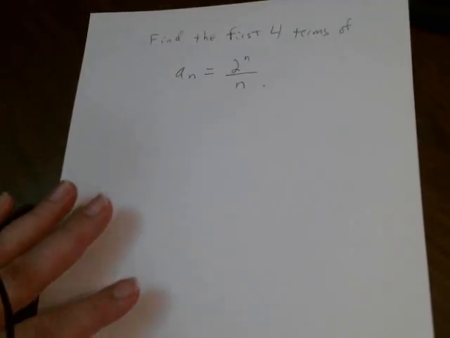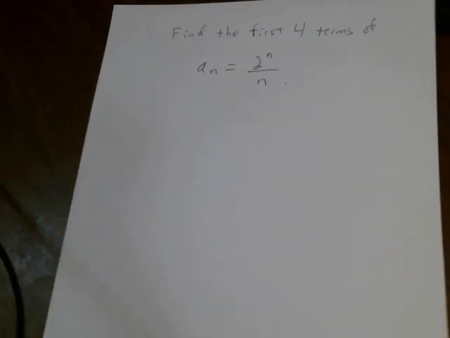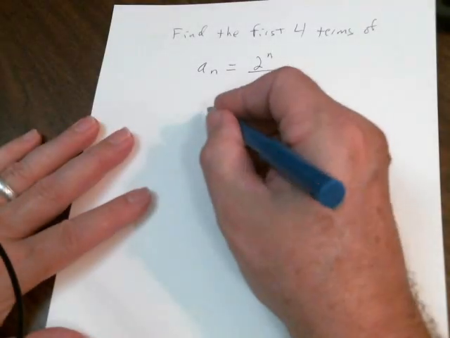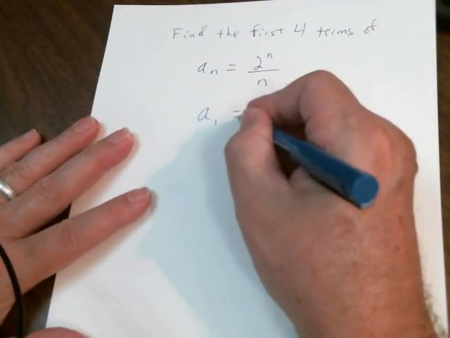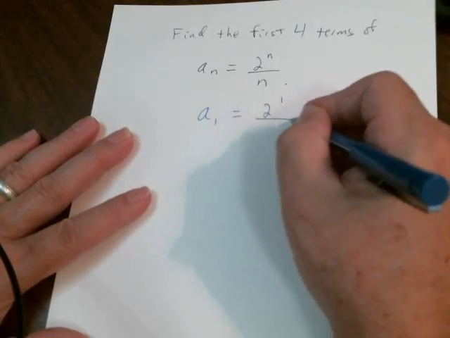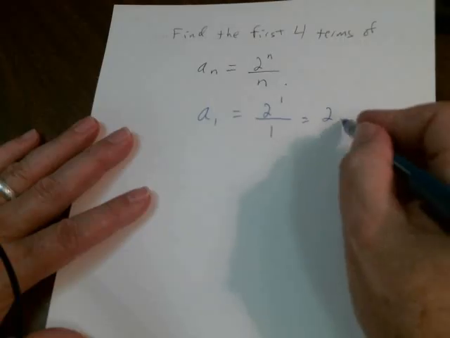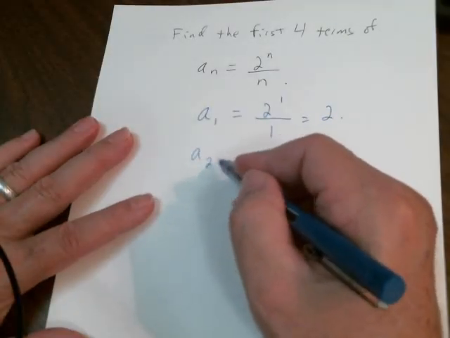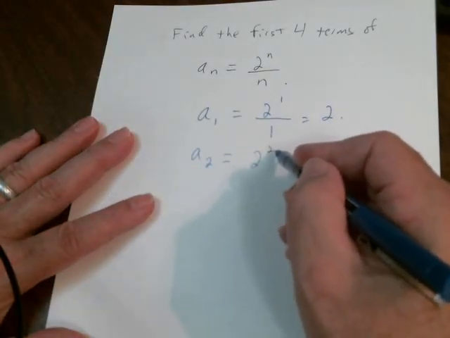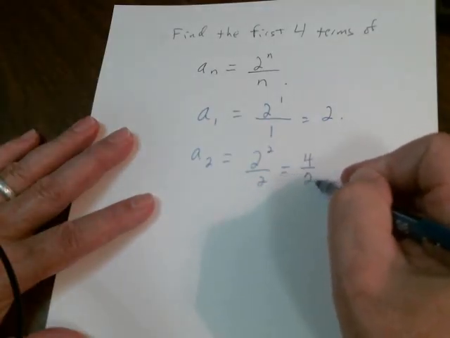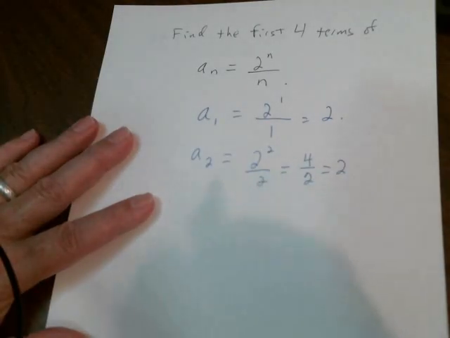Okay. First four terms of a sub n equals 2 to the nth power divided by n. A sub 1, 2 to the first power over 1. That should simplify to 2. A sub 2 would equal 2 squared over 2, that would be 4 over 2, otherwise known as 2.